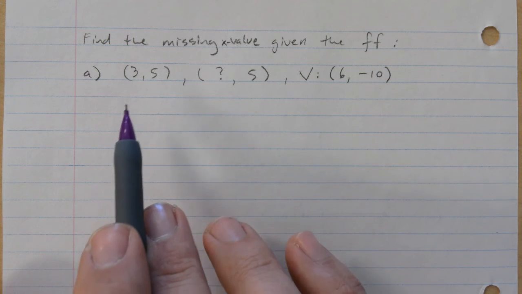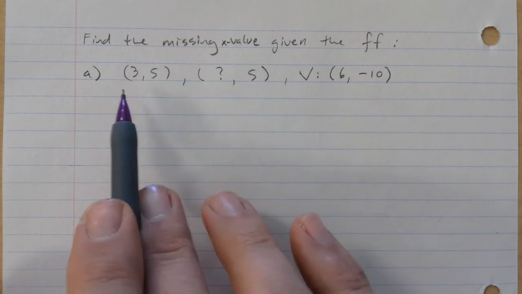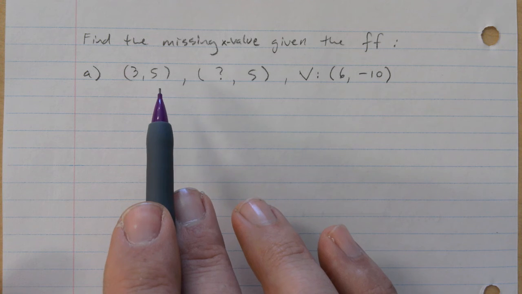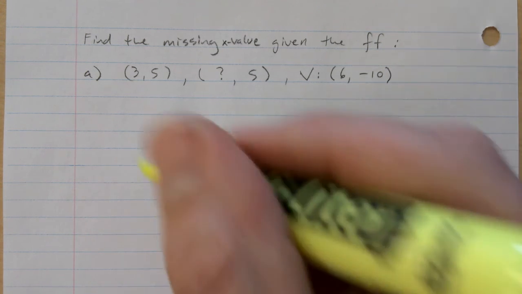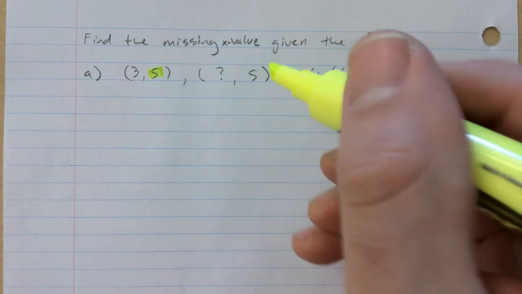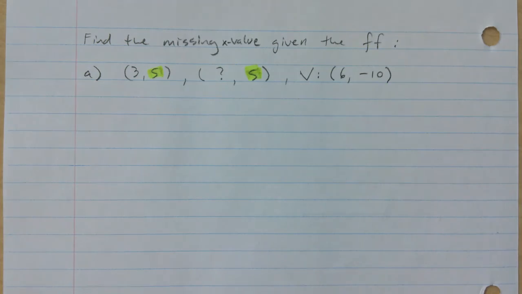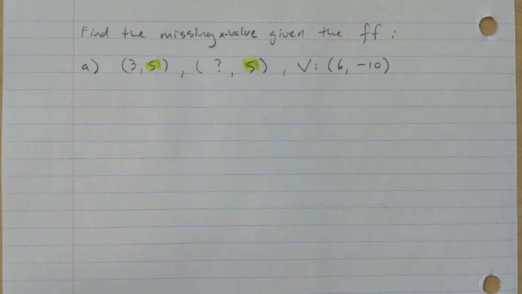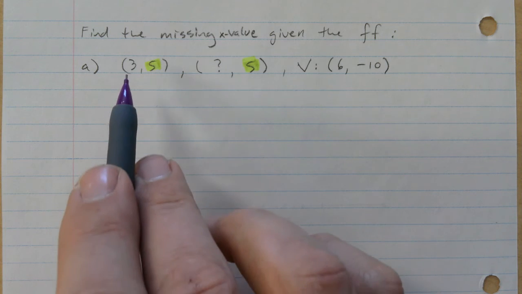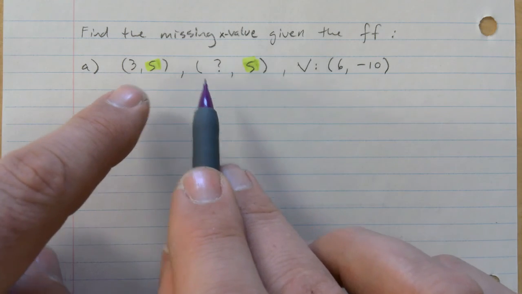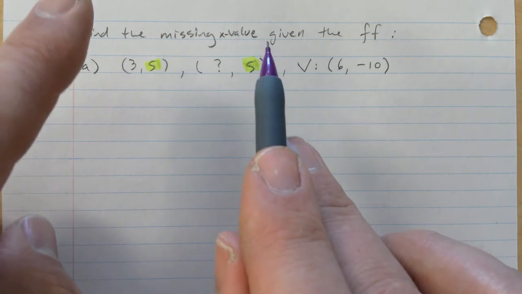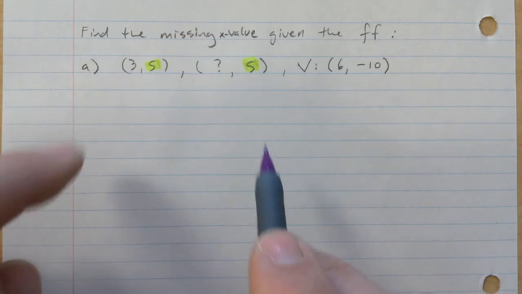So the assumption is that all these are on the same parabola. Okay. You notice that they're both at the same height. So you know that these are two points at the same height. They're just on opposite sides of the parabola. We don't know if it's opening up or down.